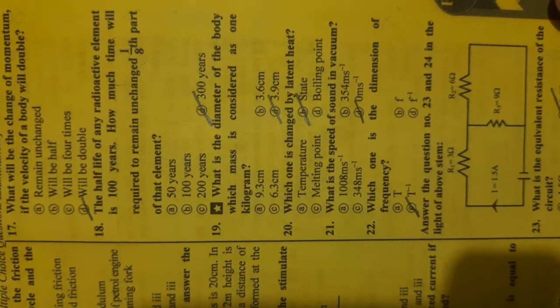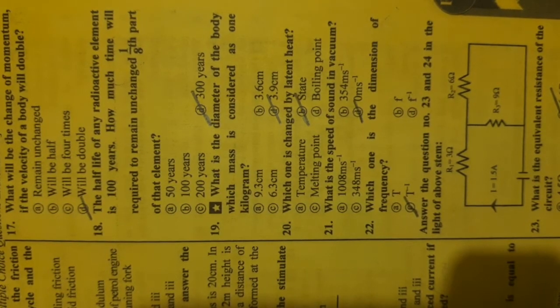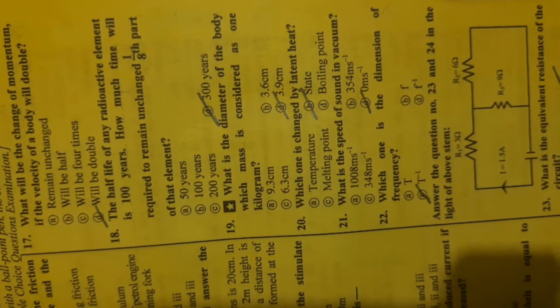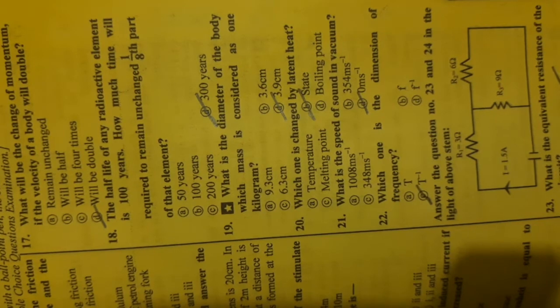Okay. Question number 19. What is the diameter of the body whose mass is considered as 1 kilogram? This is the definition of 1 kilogram. Okay. So the diameter of the body is 3.9 centimeters.